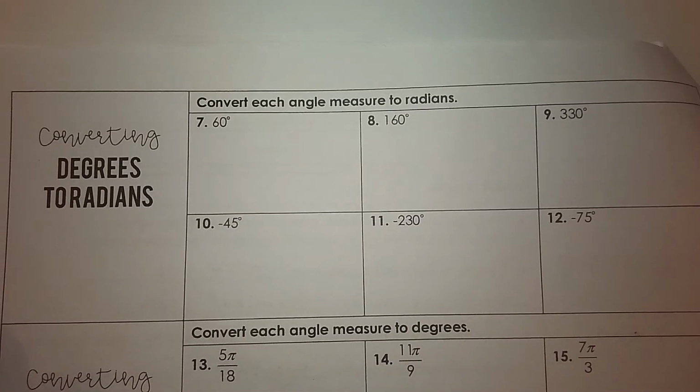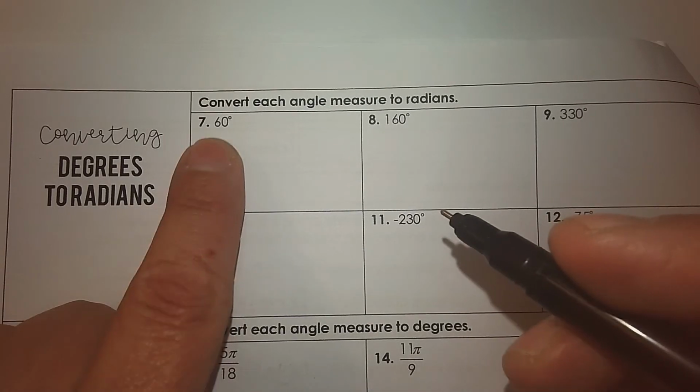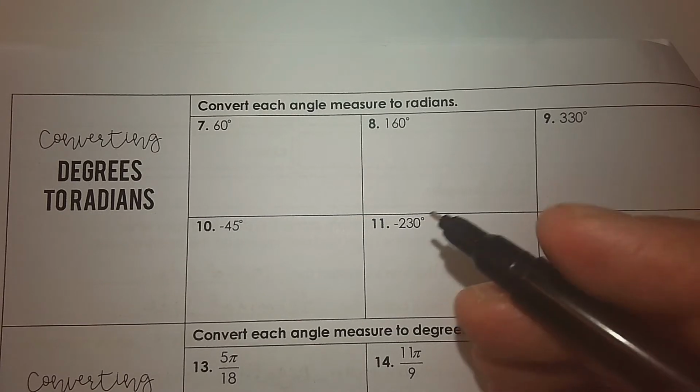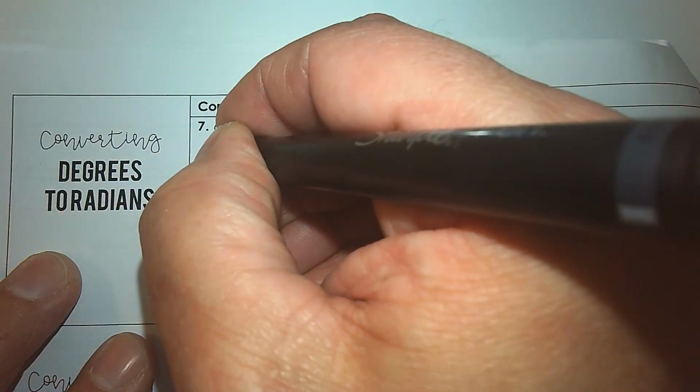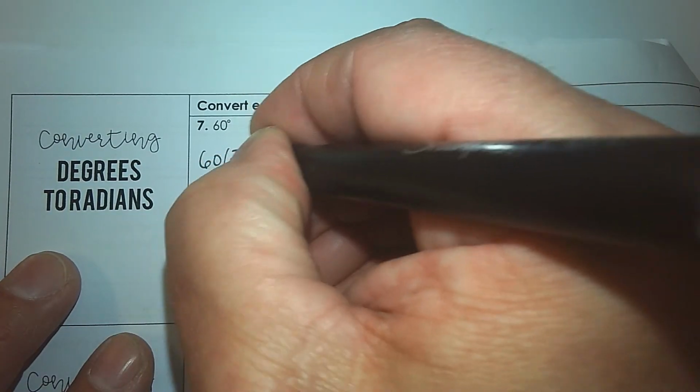So, step number 1 is if you have degrees, can you convert it to radians? And to convert it to radians, we're going to multiply by pi over 180.